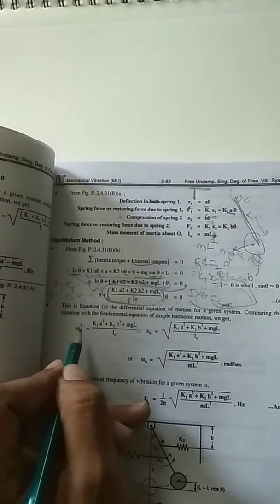So for omega n square we have this value, and for omega n we will have a square root over here, because we have to remove the square sign. So we have omega n equal to the root of K1 A square plus K2 B square plus mgL upon m into L square. We have substituted the value of I0, which is mL square.